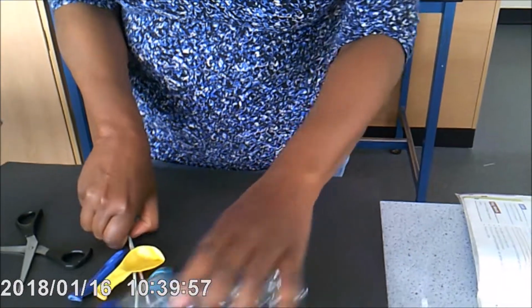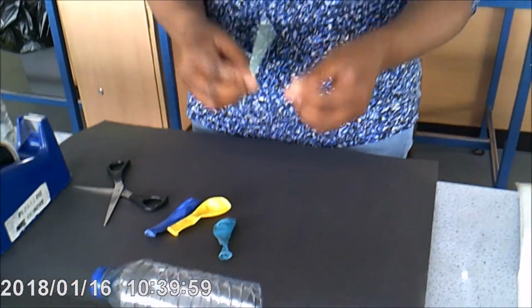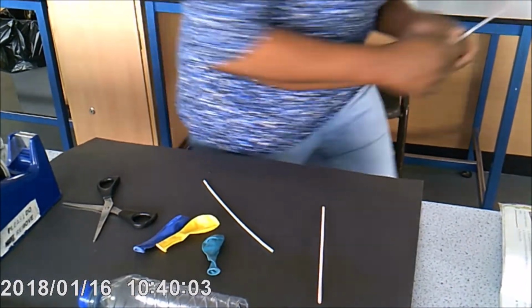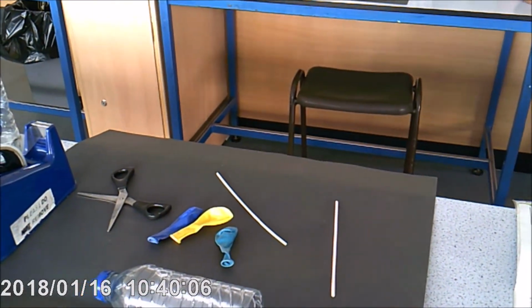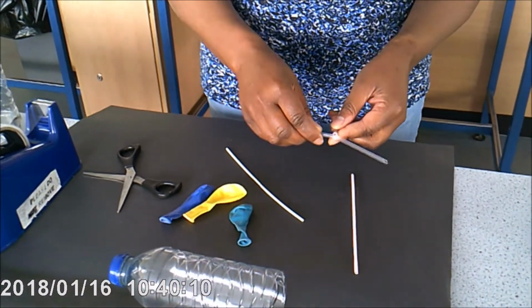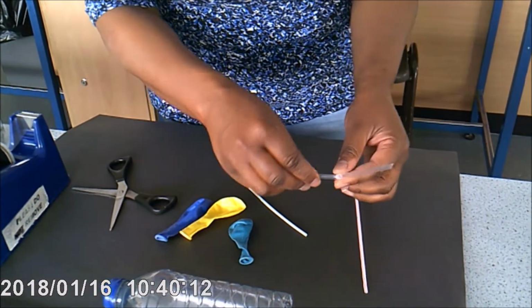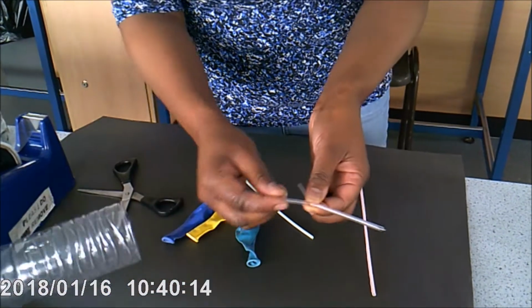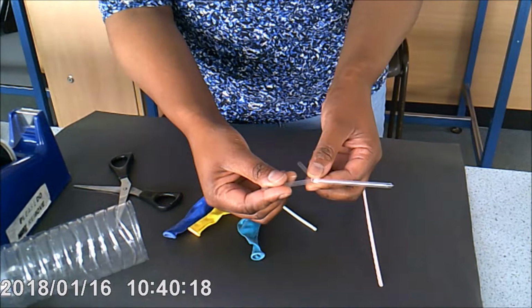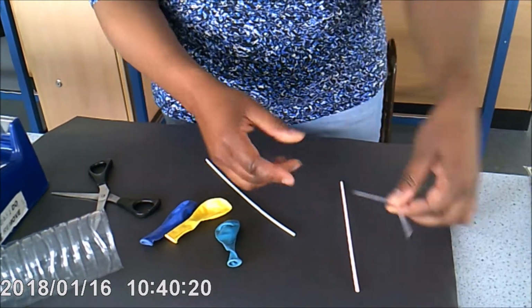So the next thing we're going to do is 2 straws. You can use bendy straw if you want. If you use a bendy straw, you can insert it. So you need to cut an opening into one of these straws and then insert and sellotape it.